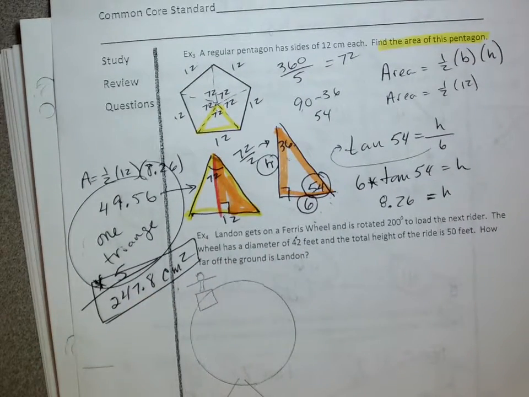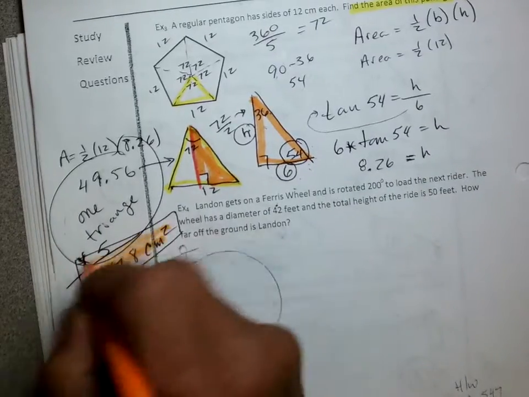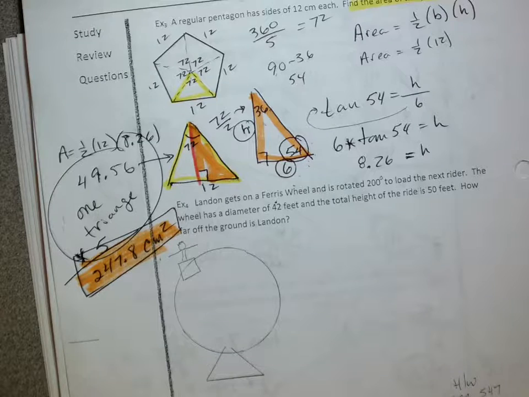And Ben, your answer is going to be more accurate than mine, just because you're better than me, aren't you? Yeah. Okay, that's a little bit harder. Can you do one like that on Friday? Well, I got 247.8, that's right.